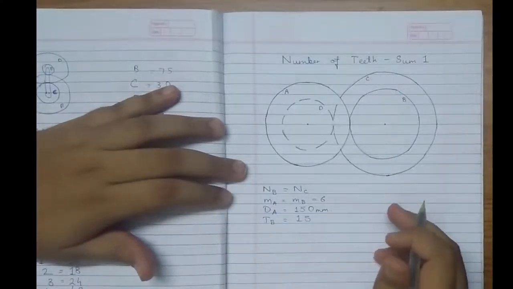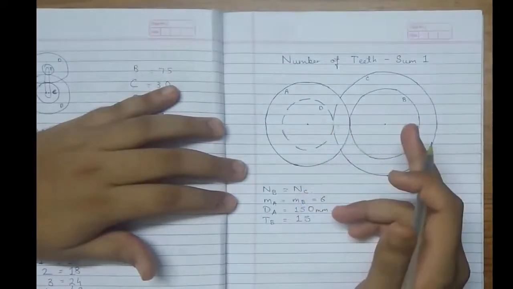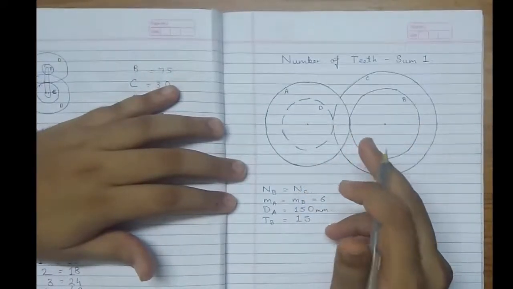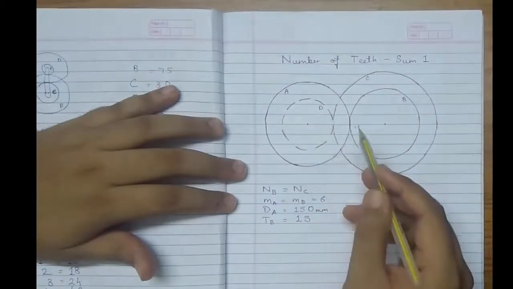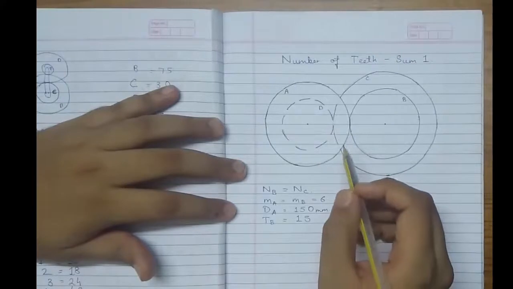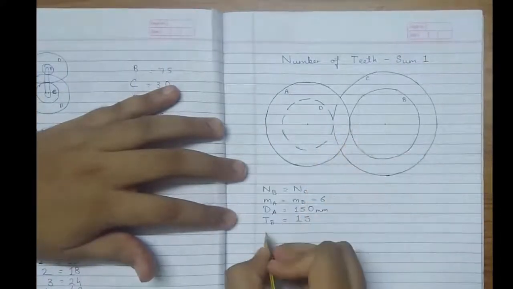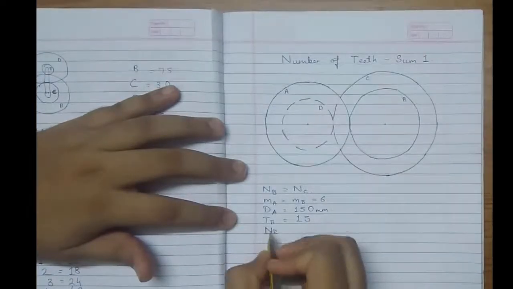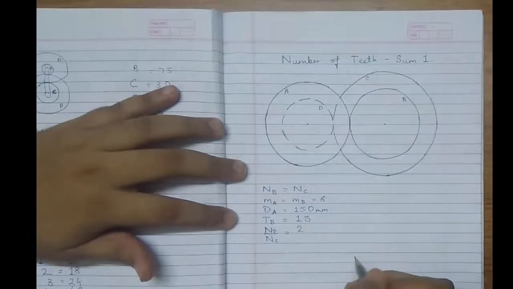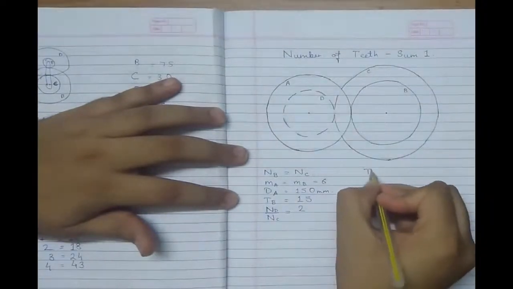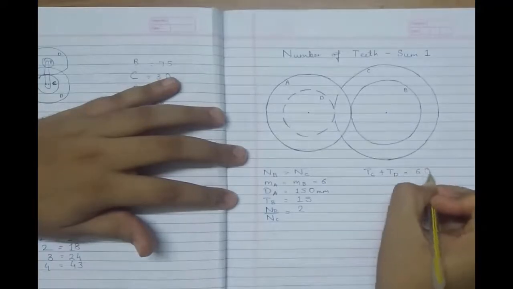They have given us the velocity ratio of C and D. Now if you remember from our earlier video, velocity ratio is the ratio of the RPM of the driven to the RPM of the driver. Okay, so in this case our driven is D and driver is C. So it will be RPM of D upon RPM of C, which has been given to us as 2. They have also told us that the sum of teeth on gear C and gear D is 60.